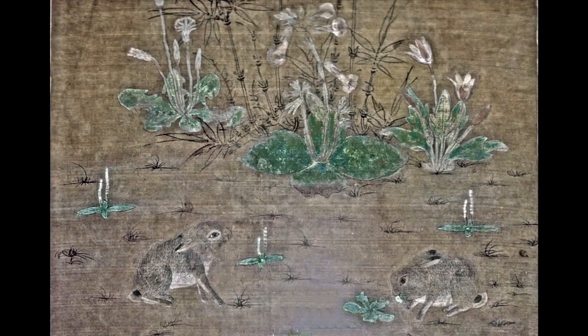Now we go back to the painting from the Liao tomb, and now we see the lower part. The rabbits, two rabbits browsing among the weeds, one of them chewing on a leaf, the other looking up, and flowering plants, lilies of some kind. I always have trouble with my L's. Lilies of some kind in the middle ground. And then we've seen already what's up above, the sparrows and bamboo.